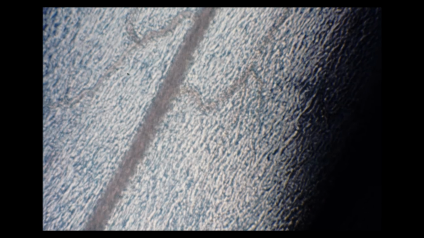Here, current of 40 microamperes has been passing for 5 to 10 minutes across this mesoappendix. All of the vessels are filled with clumps of cells interspersed with large refractile bodies, presumably fibrin.